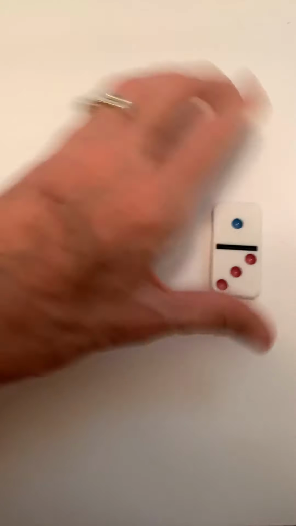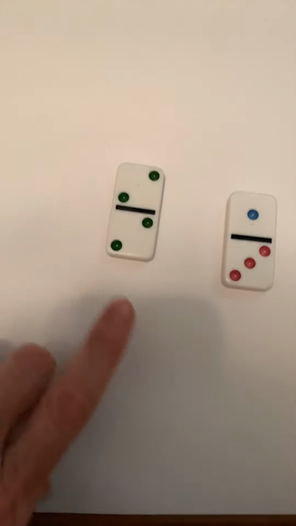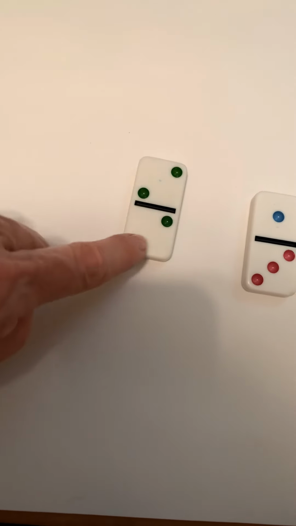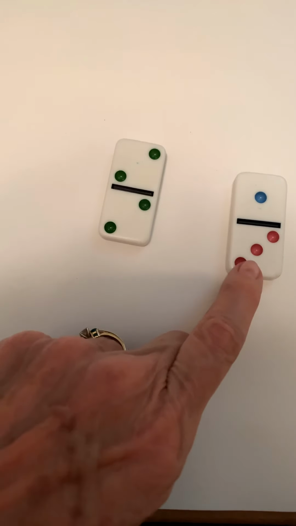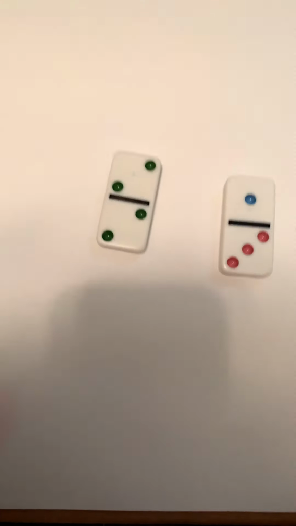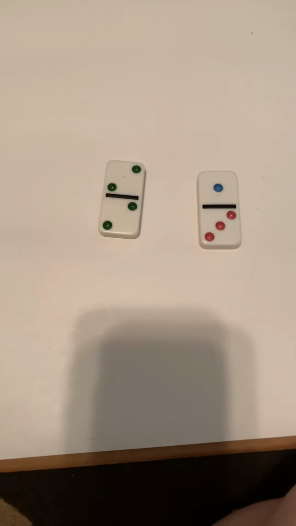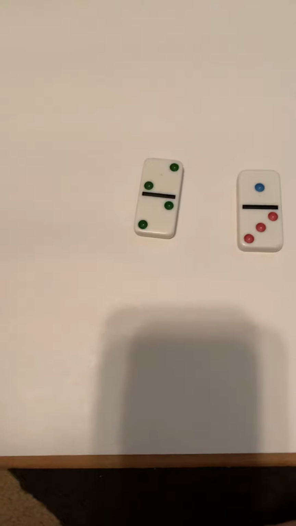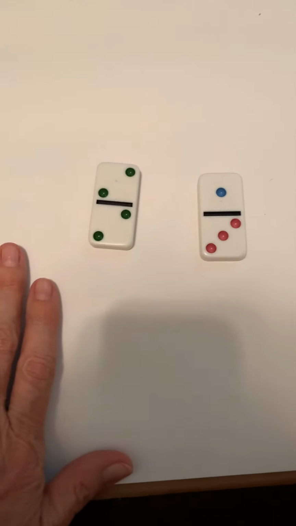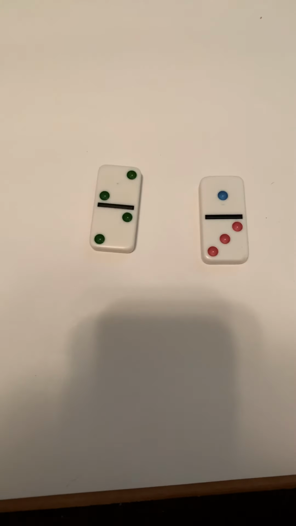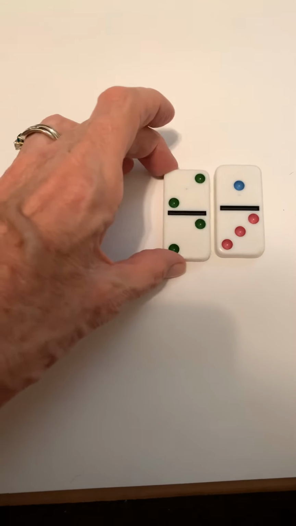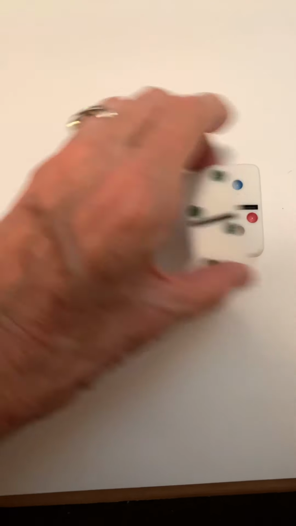Okay. I'm thinking this one has more, but let's count. 1, 2, 3, 4, and 1, 2, 3, 4. No, they have the same. So they are something that's called equal. They both have 4 dots, or they are the same. One doesn't have more and one does not have less. They have the same amount of dots, 4 and 4.